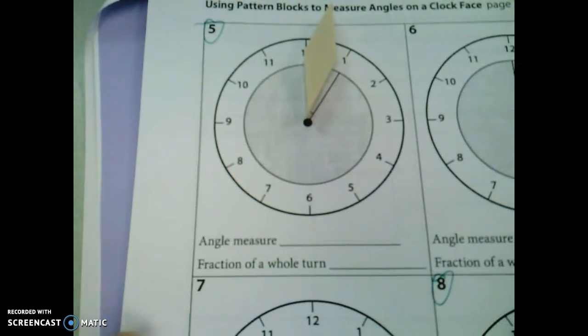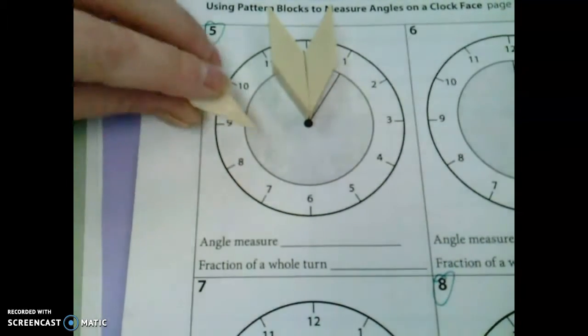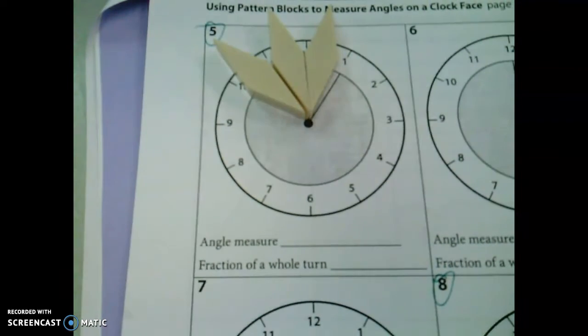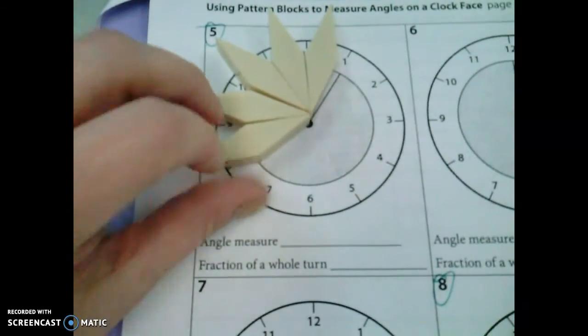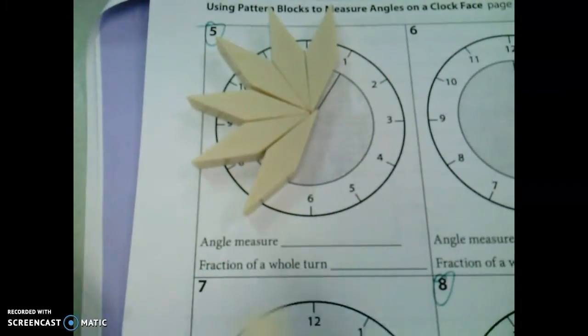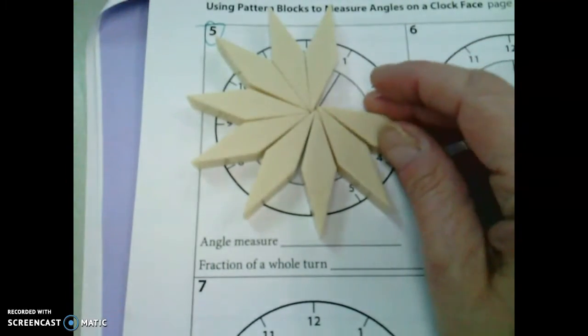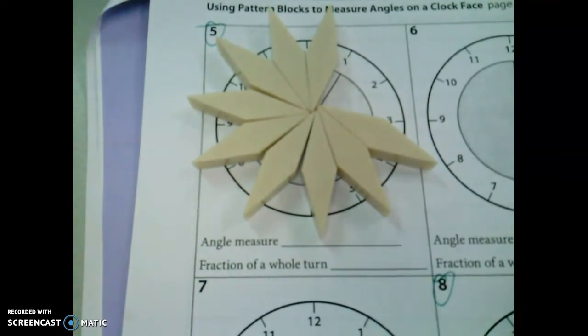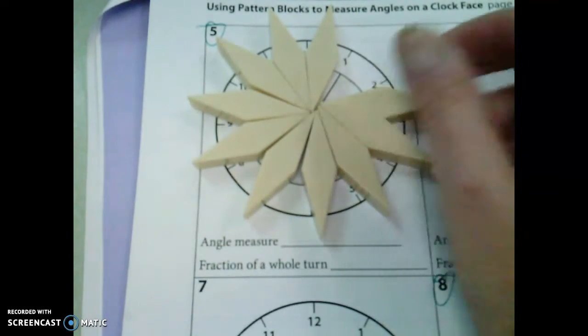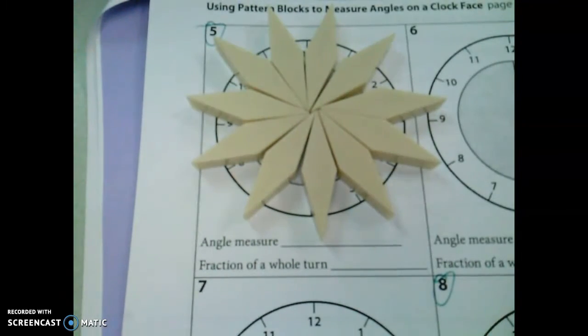What I want to know is the fraction of a whole turn. So if I were to fill this entire shape with these pieces, and it might take a little bit, and it might not be exact, but okay. So that shape is filled.